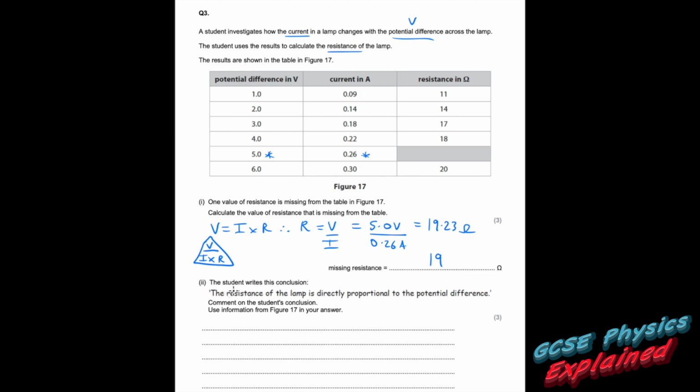Part 2. The student writes this conclusion. The resistance of the lamp is directly proportional to the potential difference. Comment on the student's conclusion. Use information from figure 17 in your answer. Right, that basically means you quote some values. Now it's worth 3 marks. So what I'll do is I'll say generally what we see. So potential difference is increasing and so is the resistance.